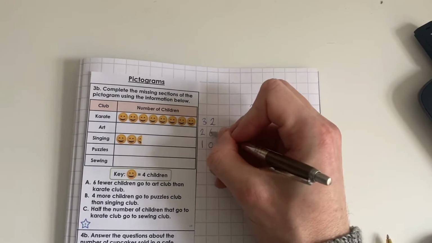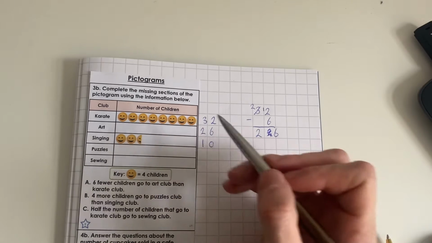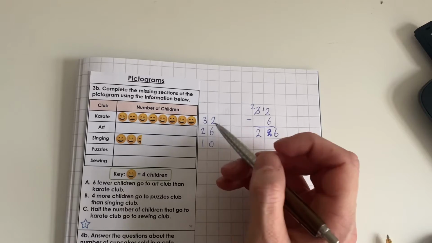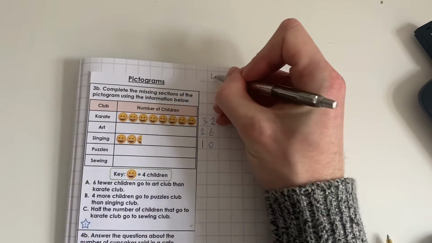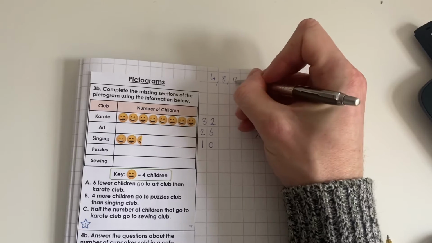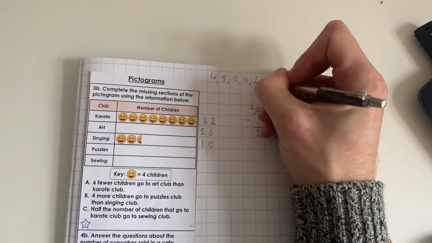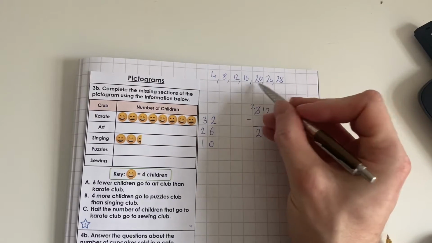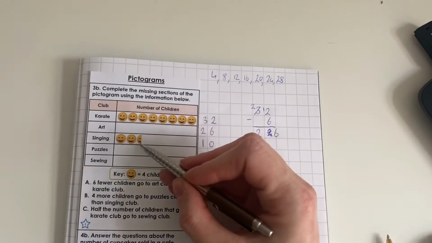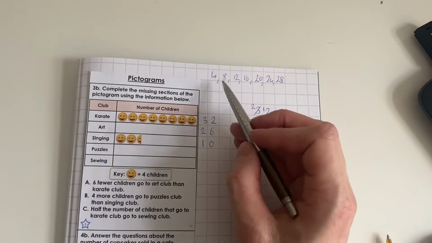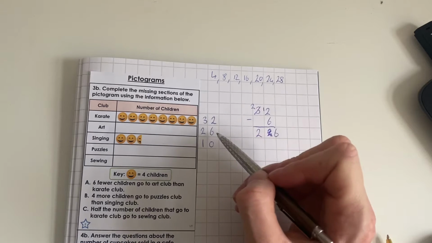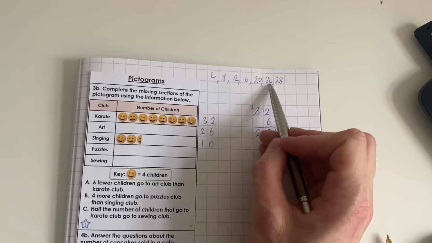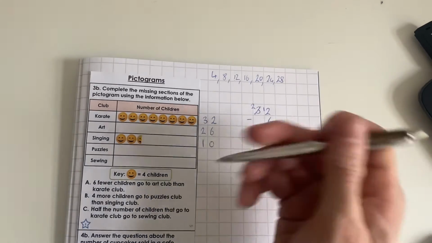Now, we now need to draw smiley faces into this. But before, how we do this now is we have to work out how many 4s go into 26. So we do our 4 times table. 4, 8, 12, 16, 20, 24, 28. Now we know that 26 is not in a 4 times table. So we're going to have to use what they did here and use half. So we're going to count to the nearest multiple of 4 to 26, which is below. So 4, 8, 12, 16, 20, 24. That means I have to draw 6 full faces.